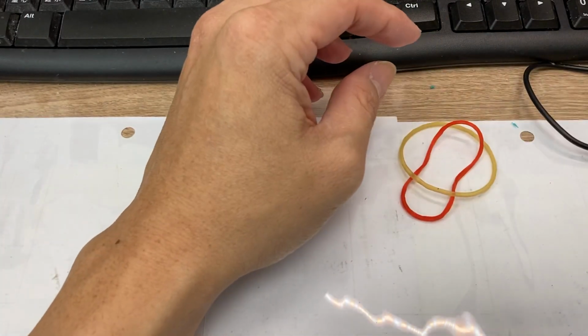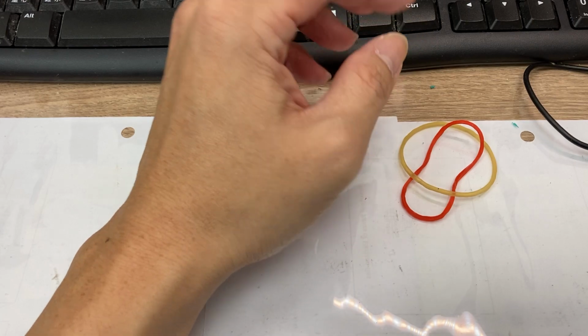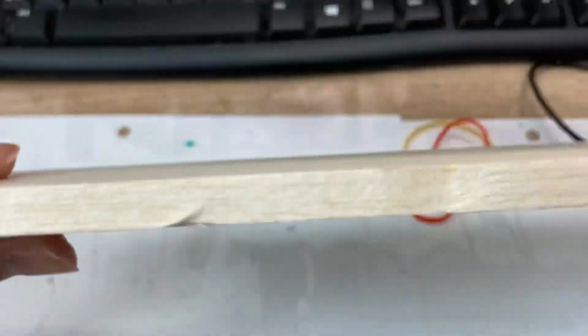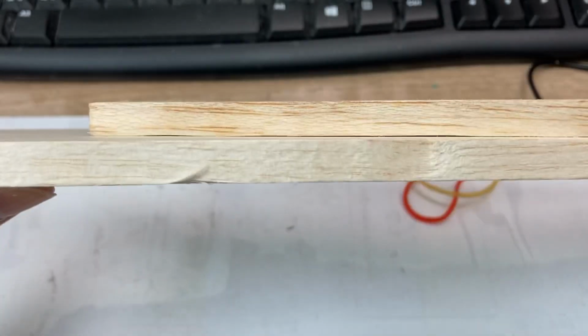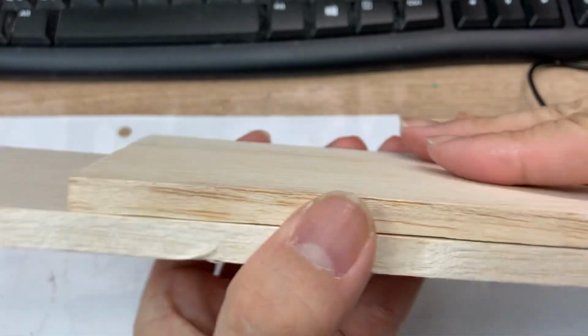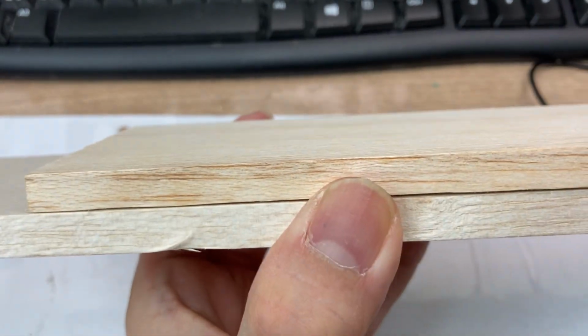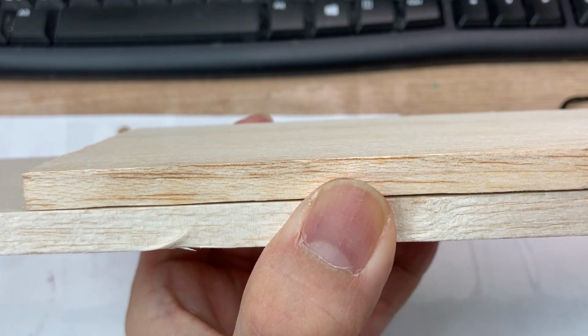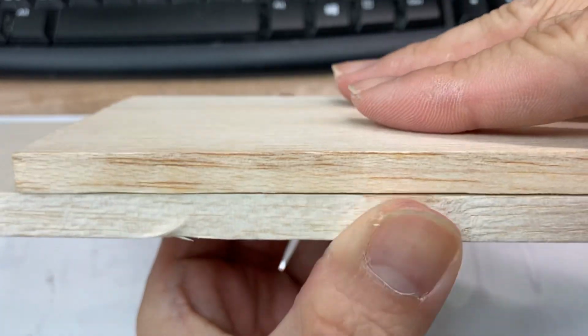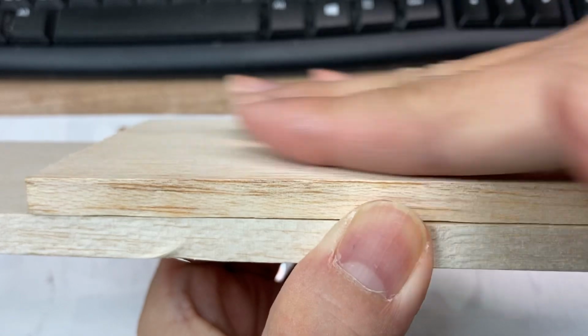Shear force: say I have two plates here, and the force is lying in the plane of the area.